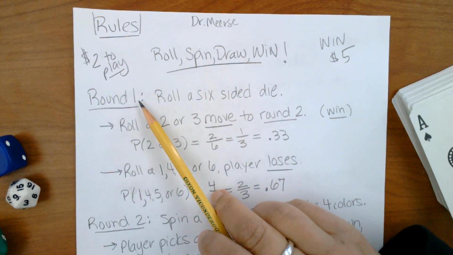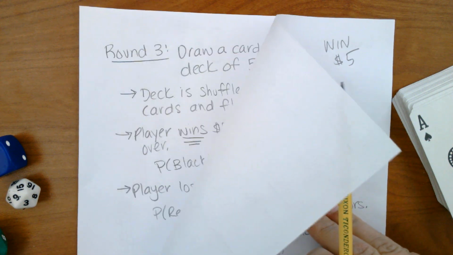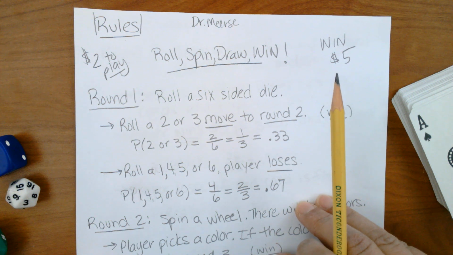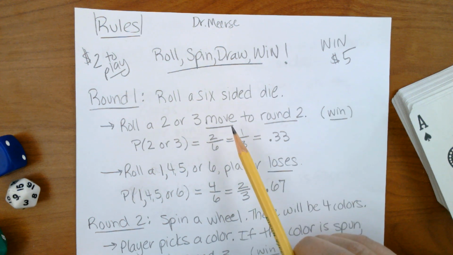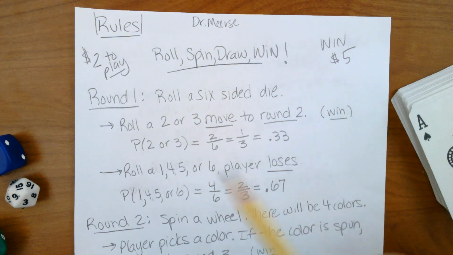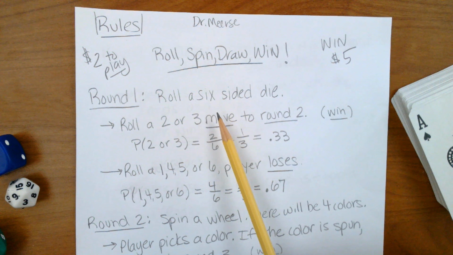I have 3 rounds, round 1, round 2, and on the next page, round 3. I would like you to have between 2 and 3 rounds. Having only 1 makes it too quick, and having 4 makes it a little bit too long. So think about having between 2 and 3. All right, so round 1, I'm going to roll a 6-sided die.